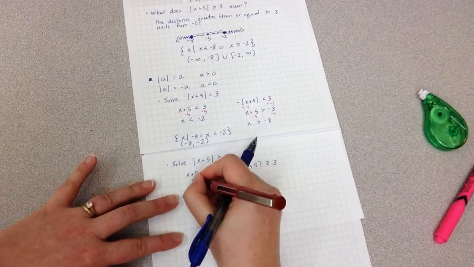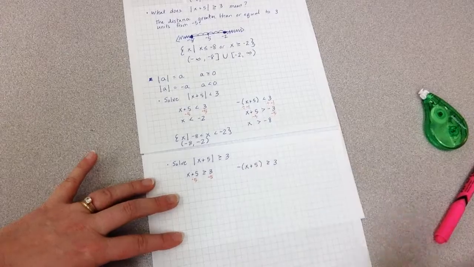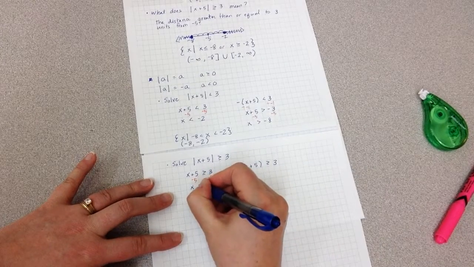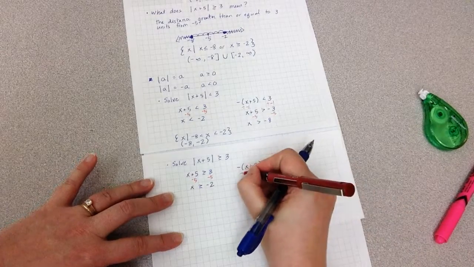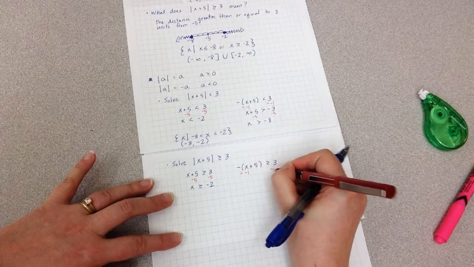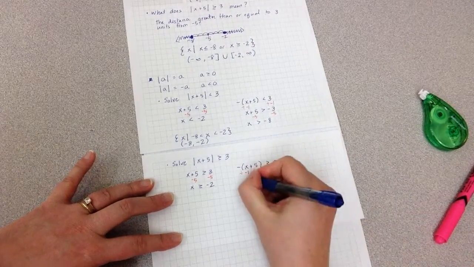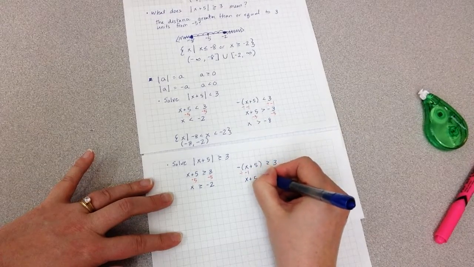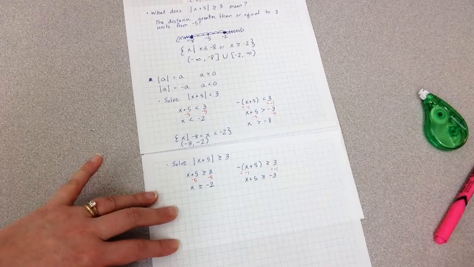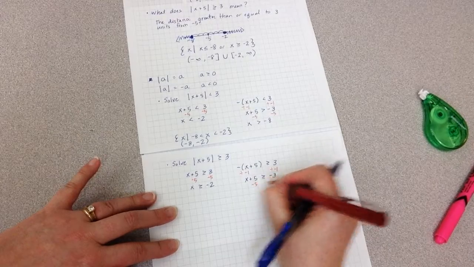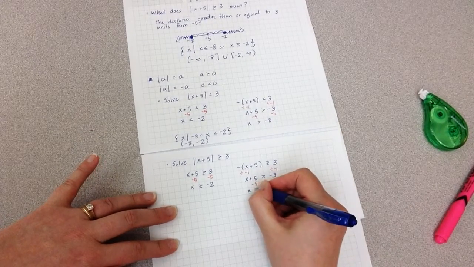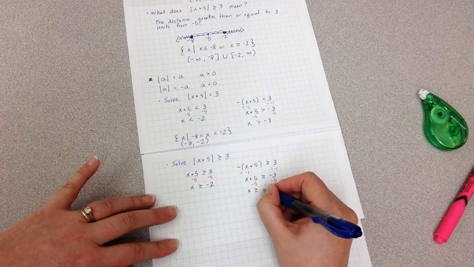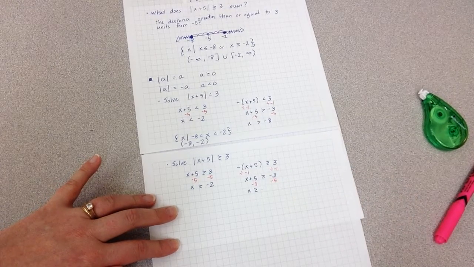And we solve. Subtract 5 on both sides. X is greater than or equal to negative 2. Divide both sides by negative 1. So x plus 5 is greater than or equal to negative 3. Subtract 5 on both sides. X is greater than or equal to, oh, I made a mistake.